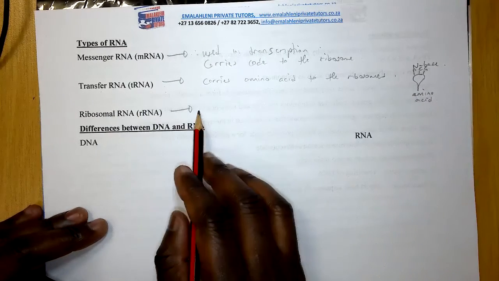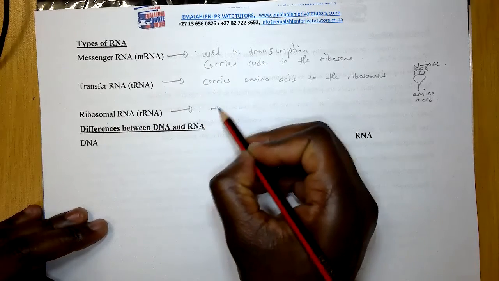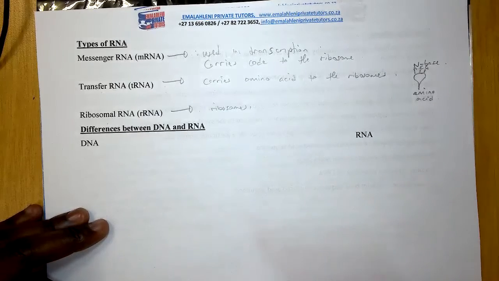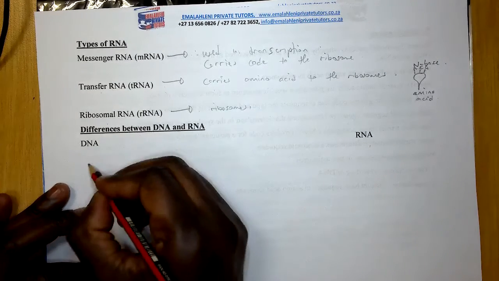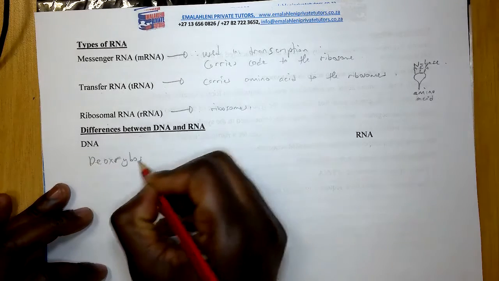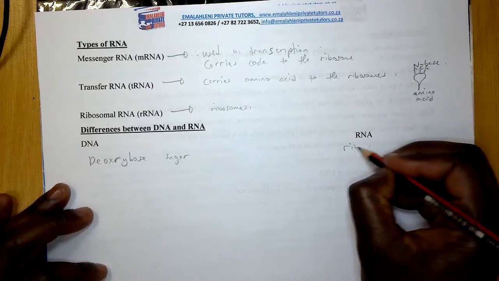Then you've got ribosomal RNA, which is also part of the ribosomes. You find it in the ribosomes. Now, the differences between DNA and RNA. We can talk of the sugar. We're saying deoxyribose sugar in DNA. Here we've got ribose sugar.